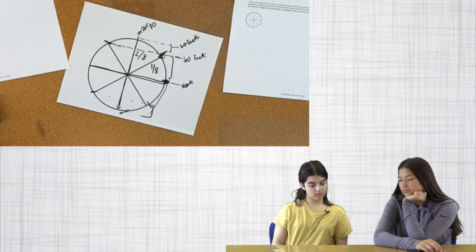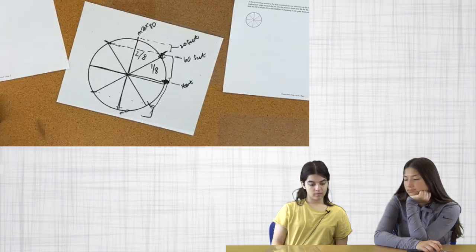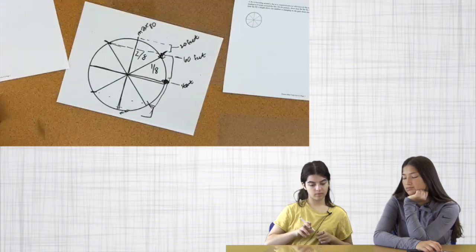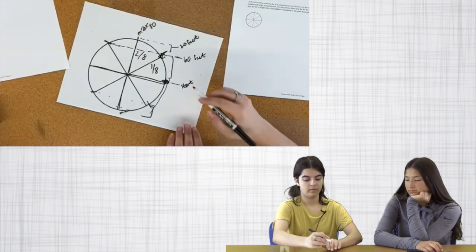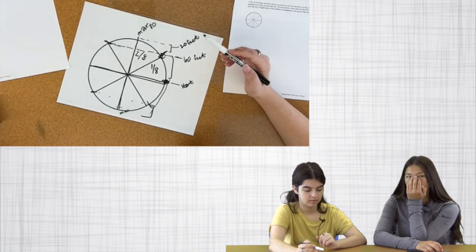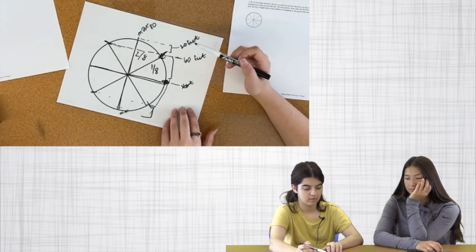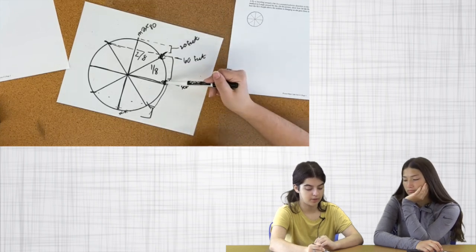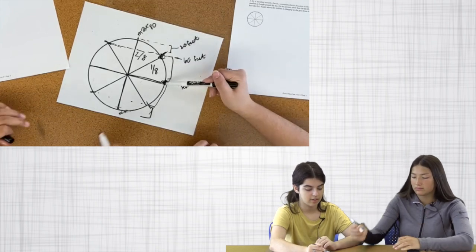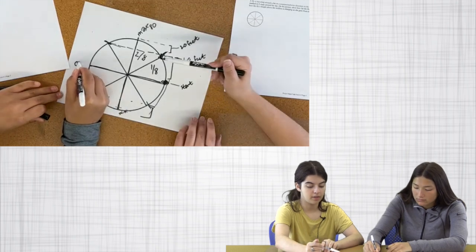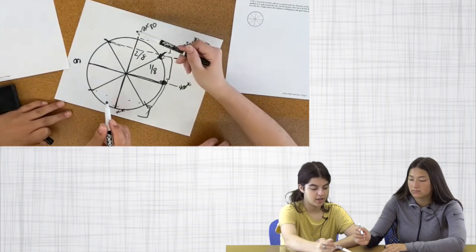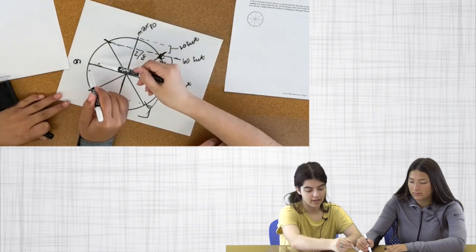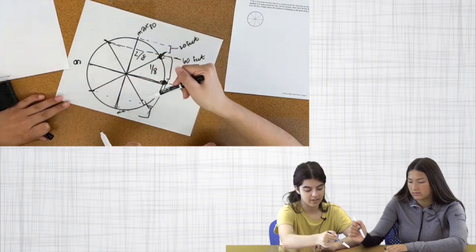Now the students will mark in on their picture the height of the fly at each of the 8 stops. Show me your first height, your second height, your third height, your fourth height, your fifth height, your sixth height, your seventh height, and your eighth height in your picture. So first would be 0, which is where the fly is starting. So 1, 2, 3, 4, 5, 6, 7, 8.